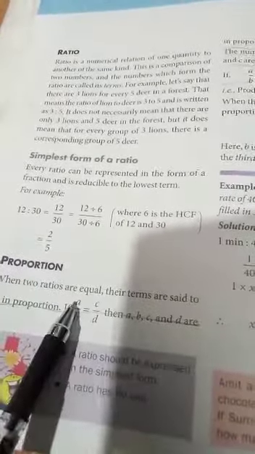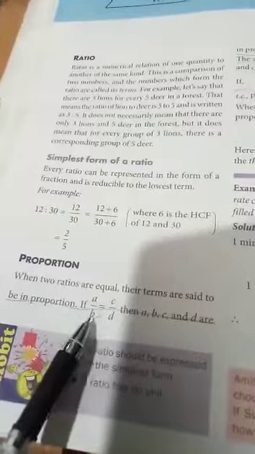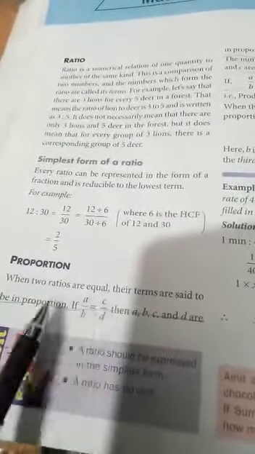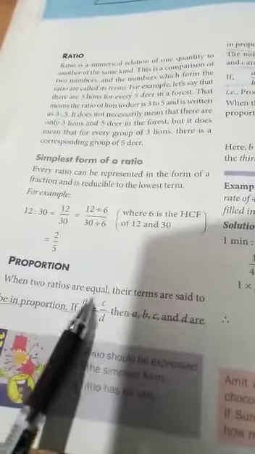Next you may have proportion. If we compare only two things, we call it ratio. But if we take four things, we write A by B equal to C by D. We have two ratios, we compare them, and in the middle we put equal.